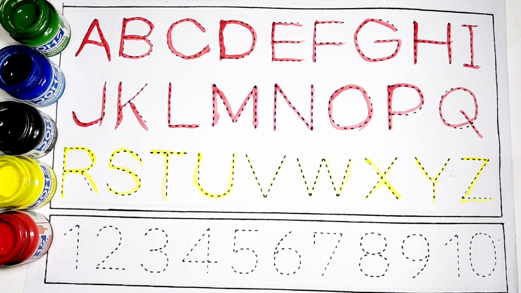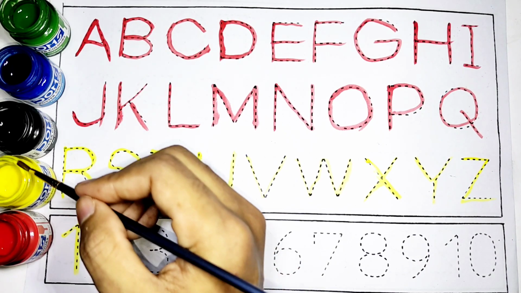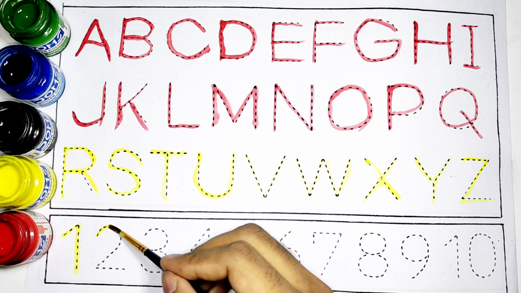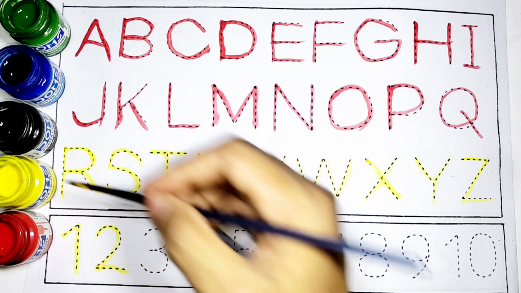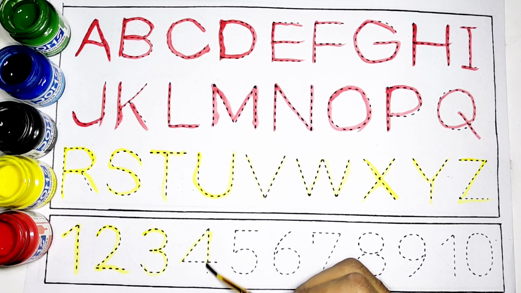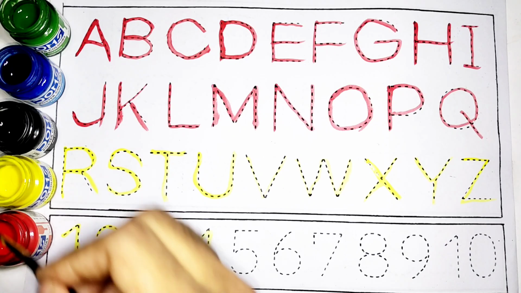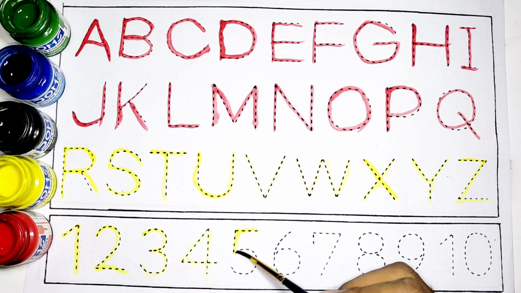Kids, the next one is numbers. First we draw the number 1. O-N-E, 1. Now we draw 2. And the next one is 3. The number 3. The next one is 4. F-O-U-R, 4. Now we draw 5.